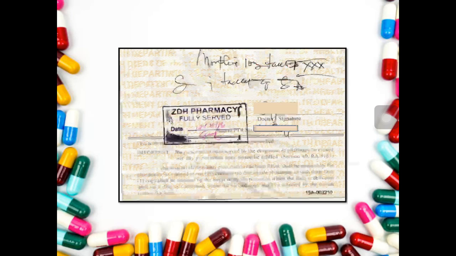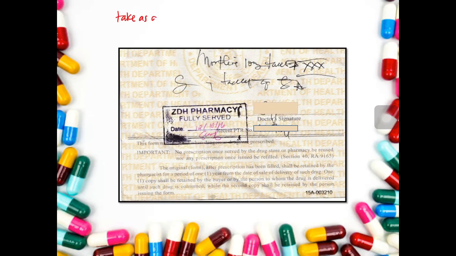For the direction of use for the patient, directions such as take as directed or take as required are not acceptable. Okay?